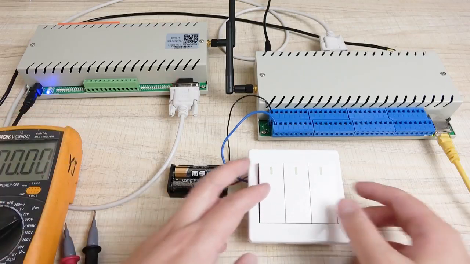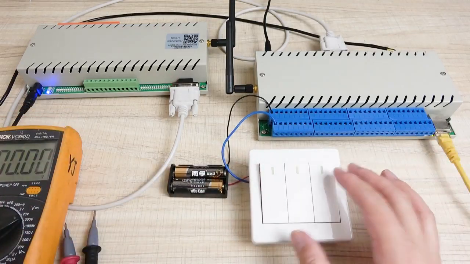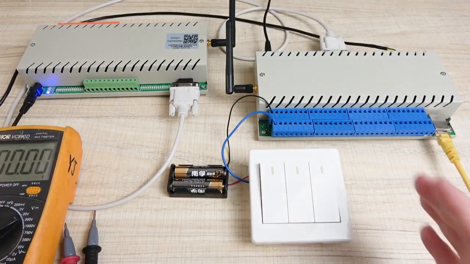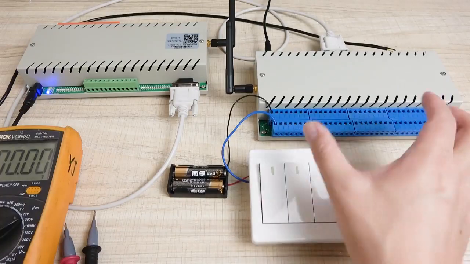Okay, this is how to use the loop mode for the analog sensor and the temperature sensor, and also you can use many kinds of sensors with the logic controller.